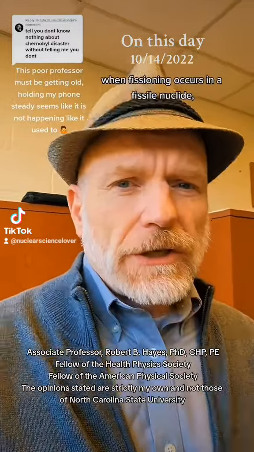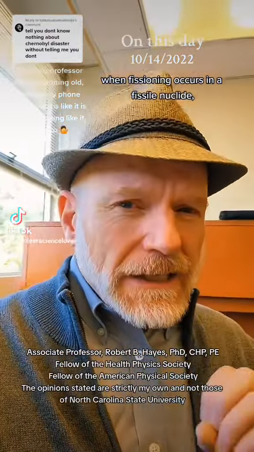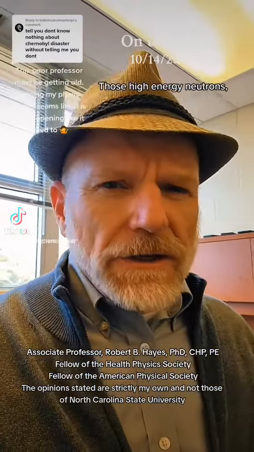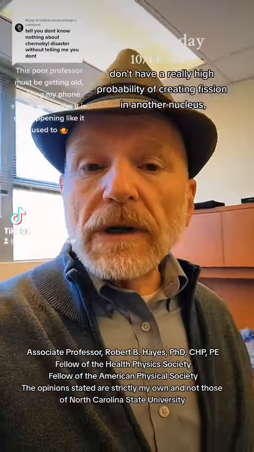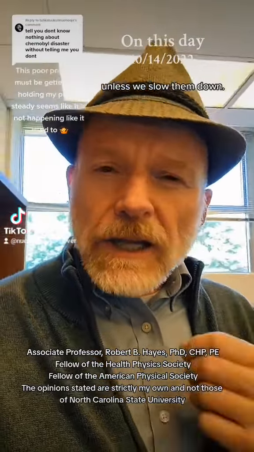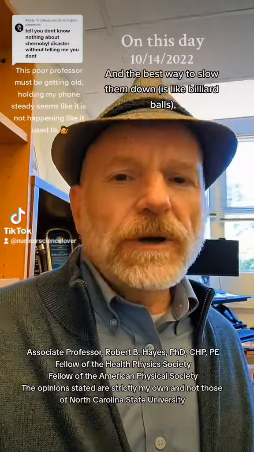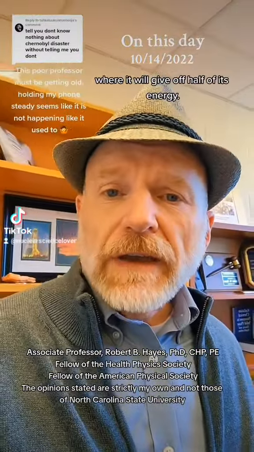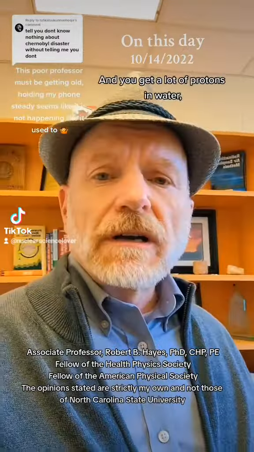When fissioning occurs in a fissile nuclide, it's going to on average spit out 2 or 3 neutrons. They're really high energy. Those high energy neutrons don't have a really high probability of creating a fission in another nucleus unless we slow them down. And the best way to slow them down is like billiard balls. You take a neutron and you whack it into a proton where it will give off half of its energy. And you get a lot of protons in water.